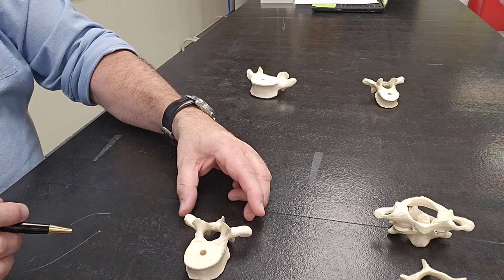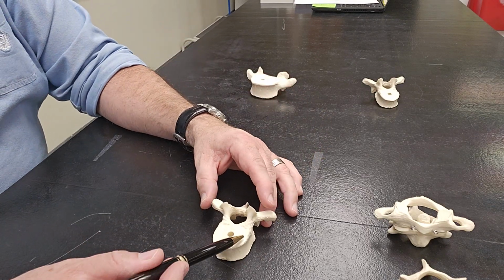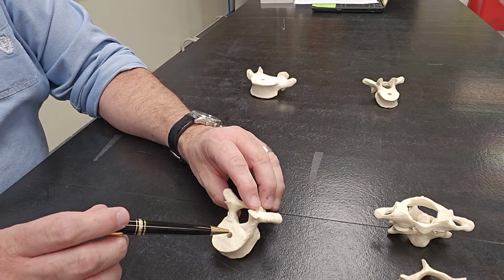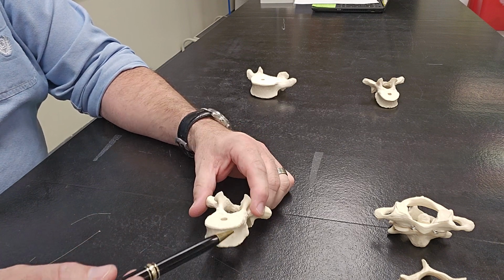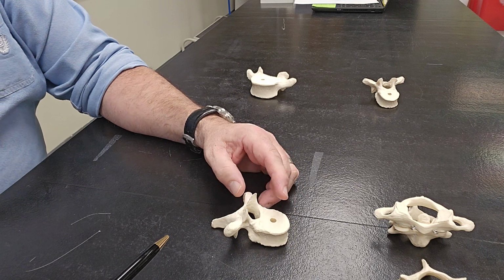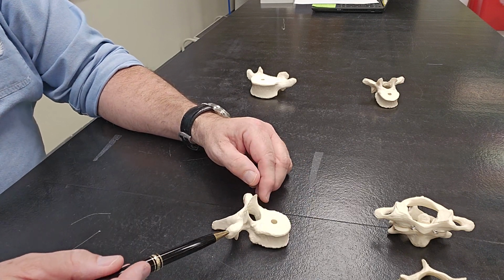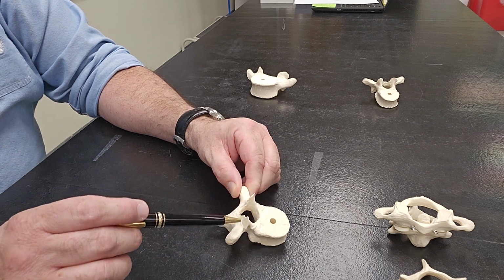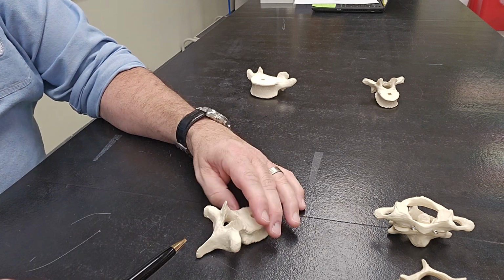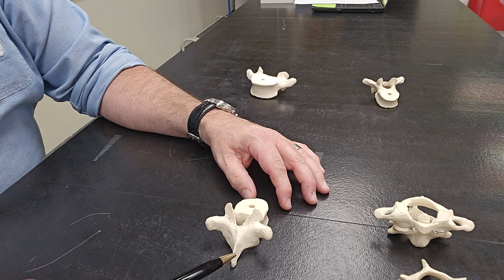Let's look at a thoracic vertebra. Here we have the body, and there's no hole, this is from the model, but this would be the vertebral body of a thoracic vertebra. Here we'll see the transverse process, the superior articulating facets of the thoracic vertebra. This would be the spinous process.